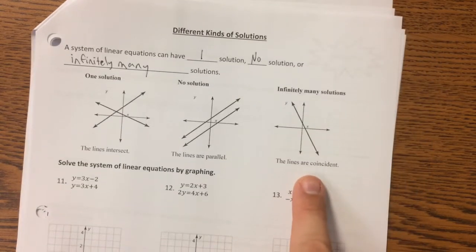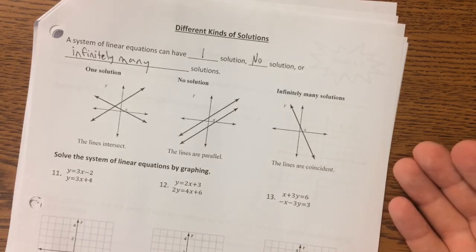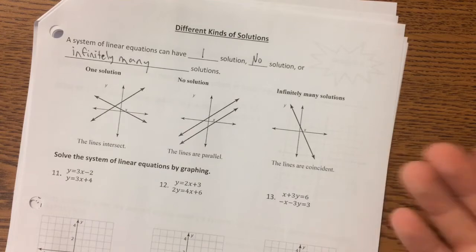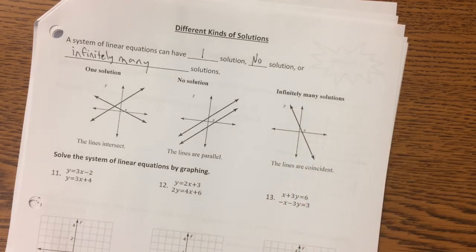Now, this says the lines are coincident, but I'm looking at this and I just see one line drawn. So what am I trying to say here? In what case would there be infinitely many solutions? What do you think, Owen?